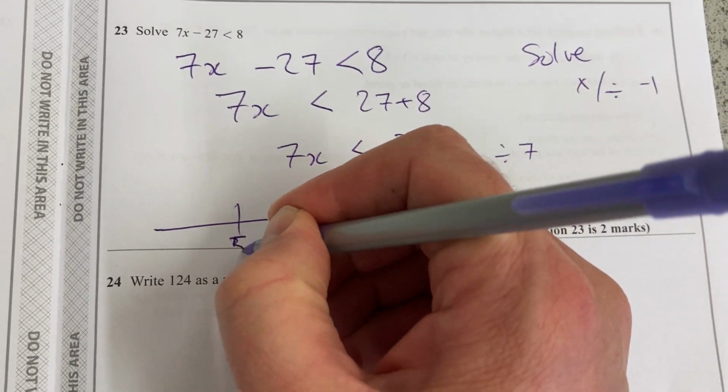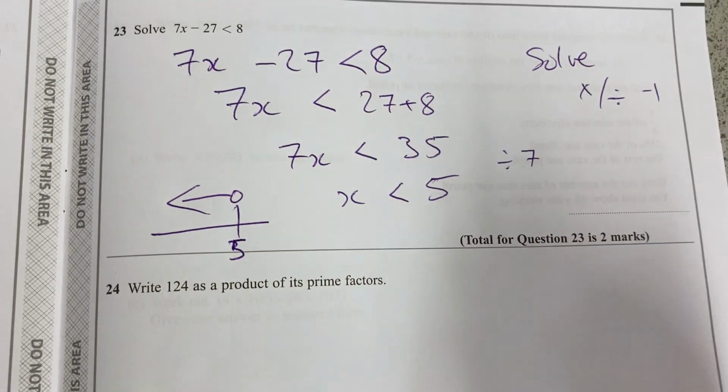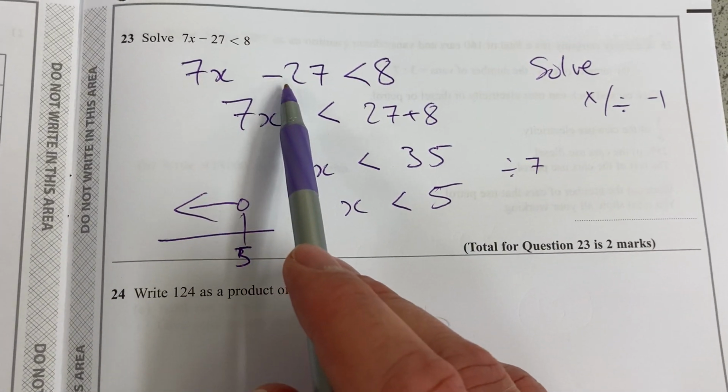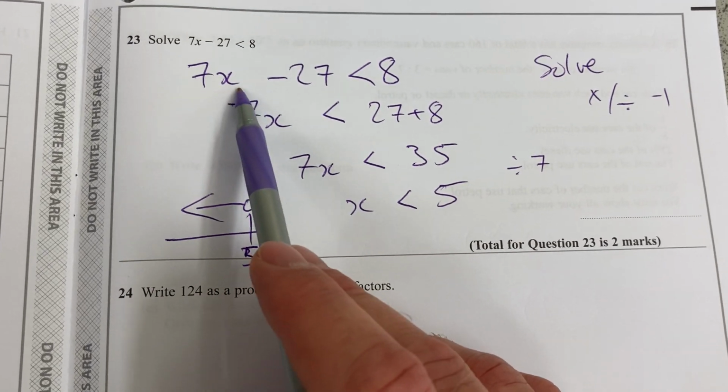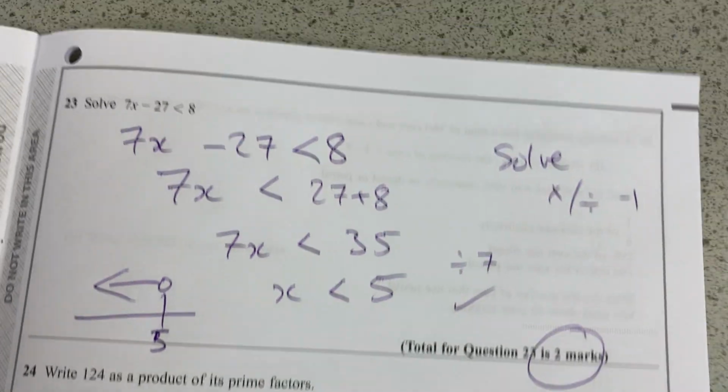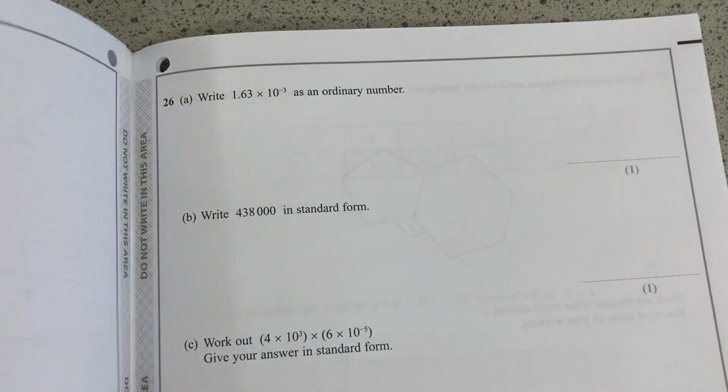There's 5, so x is all that way. So pick a number, say 0. It's nice and easy. Is 0 minus 27 less than 8? If that's 0, yes it is, so that should be fine. Okay, 2 marks there. Let's keep going in this paper.